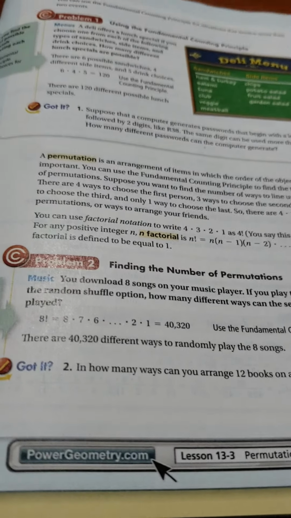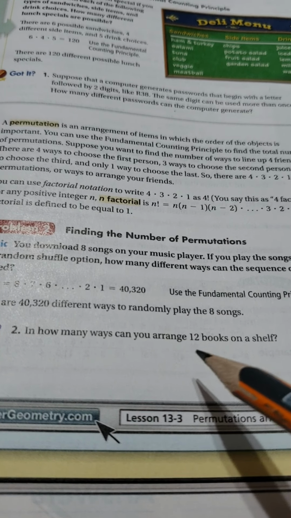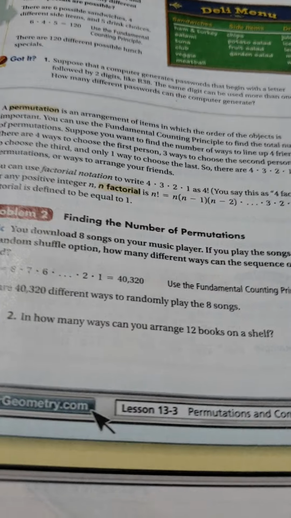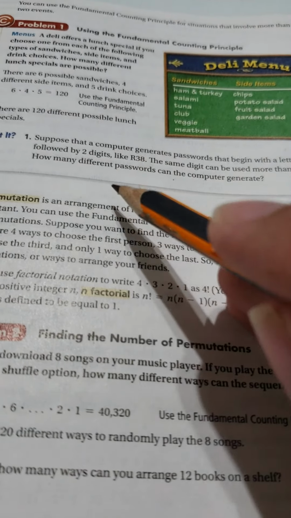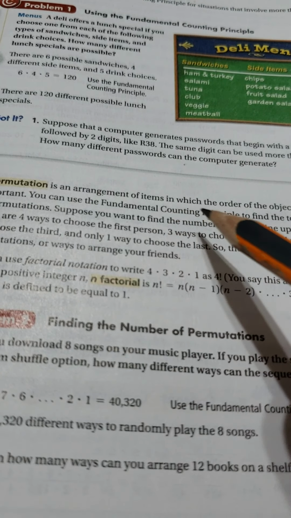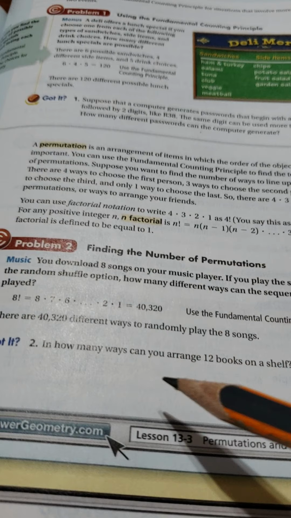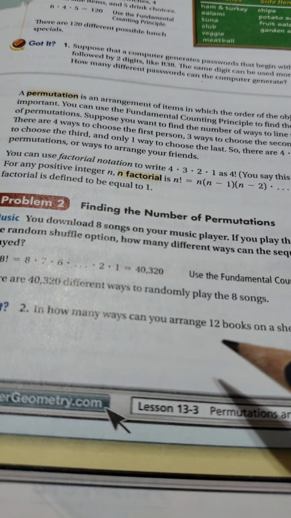Now, this one, for example: in how many ways can you arrange 12 books on a shelf? When we are talking about arrangement, as it says here, an arrangement of items in which the order of the objects is important. Now, in this one, how many ways can you arrange 12 books?